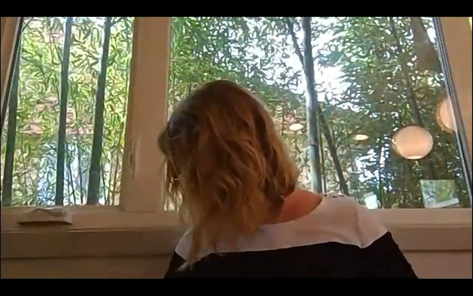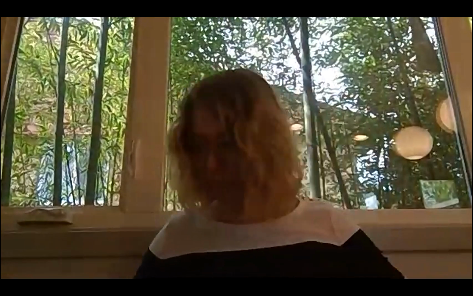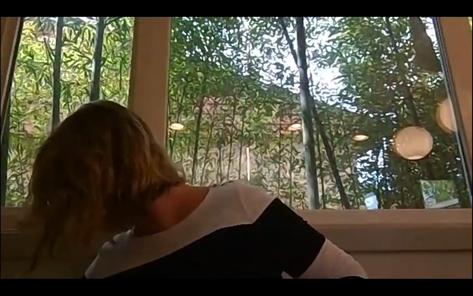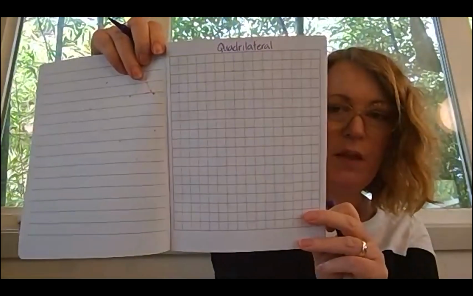Flip to the next page. Let's see if I can find my pen. I've lost my pen. And same thing. Maybe write the word quadrilateral across the top. Quadrilateral. And then draw your dots.